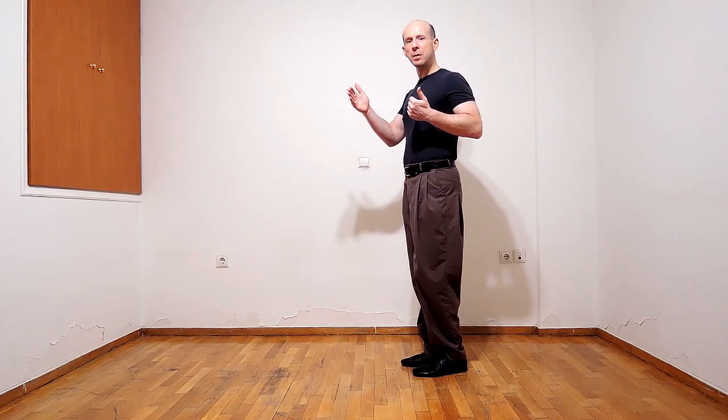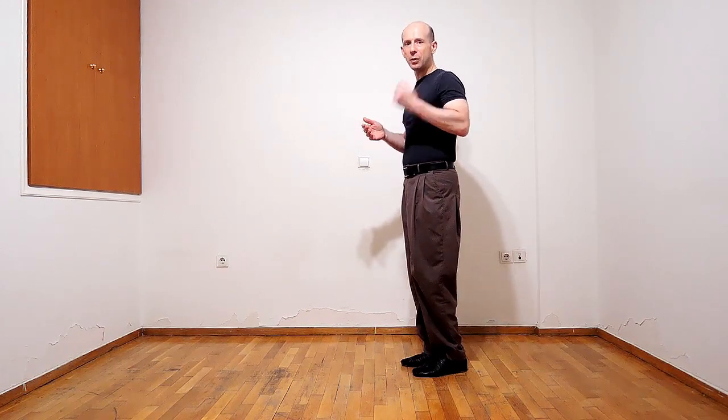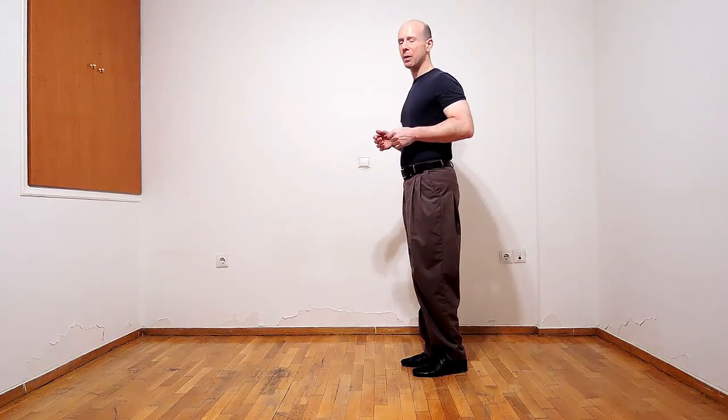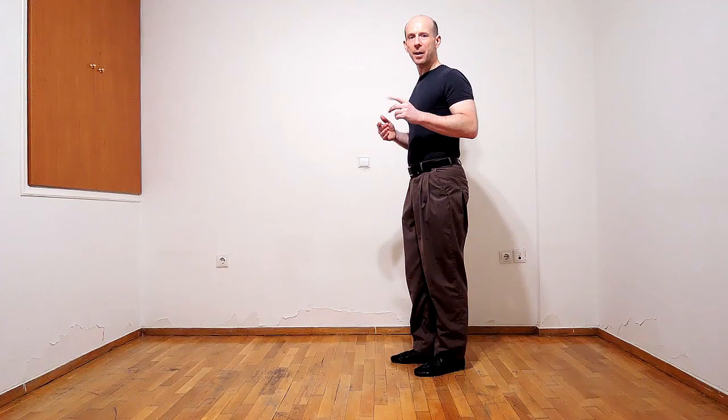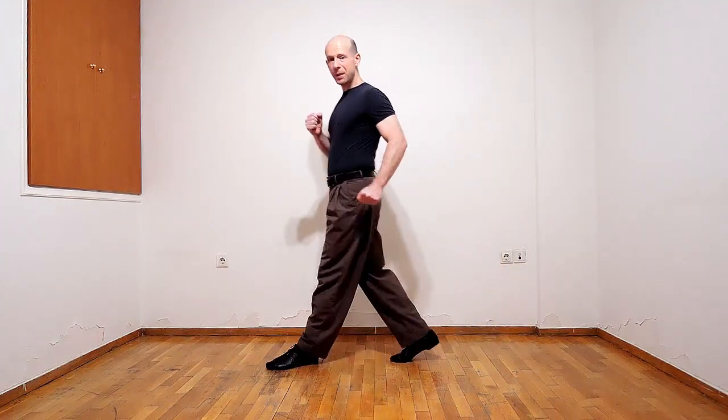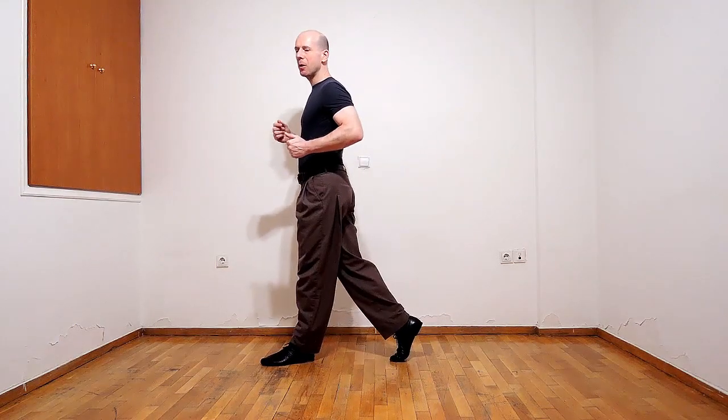So if we have 4 subdivisions, it sounds like this. 1, 2, 3, 4. 1, 2, 3, 4. You see, this is our first syncopation. Because we are, with our step, we are accentuating a part of the beat that usually wouldn't have any accent at all. Yeah, the 2 wouldn't have any accent at all. 1, 2, 3, 4. So we are accentuating that part. 1, 2, 3, 4. Okay?